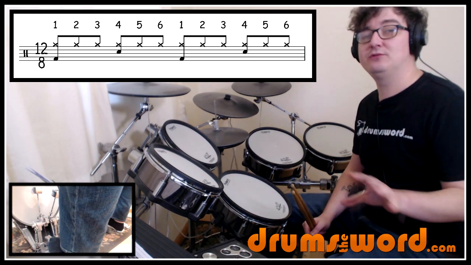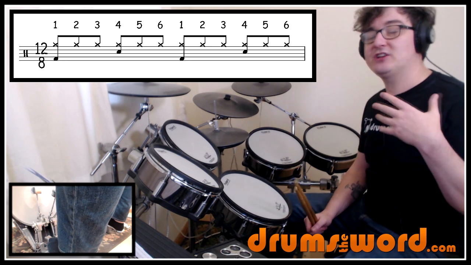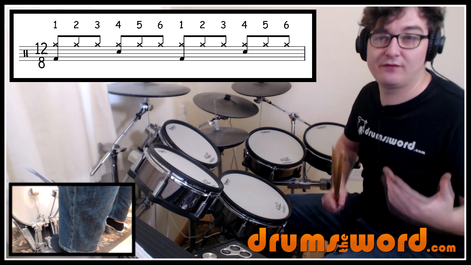Don't get too hung up on these little details. It's supposed to be a beginner lesson. Really just listen to what it feels like. We're playing groups of 3.